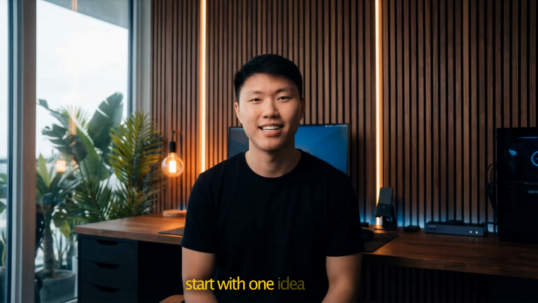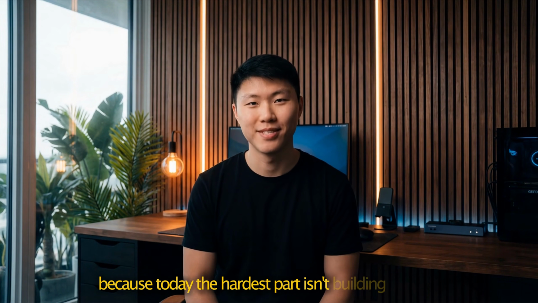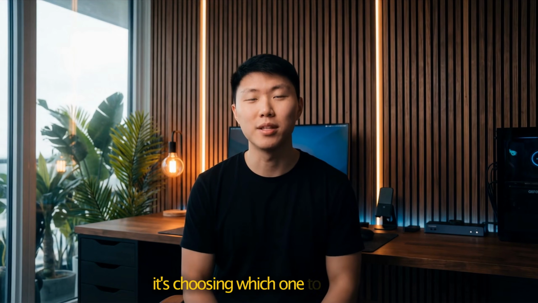Start with one idea, build it, launch it, and see if people will pay for it. Because today, the hardest part isn't building the app. It's choosing which one to build first.